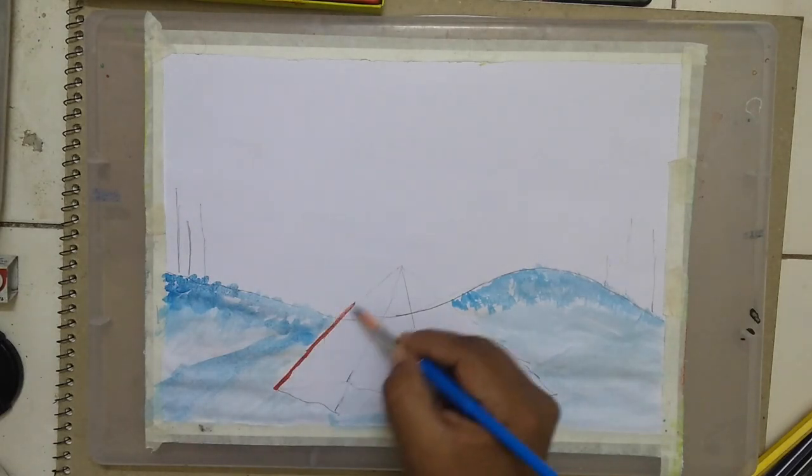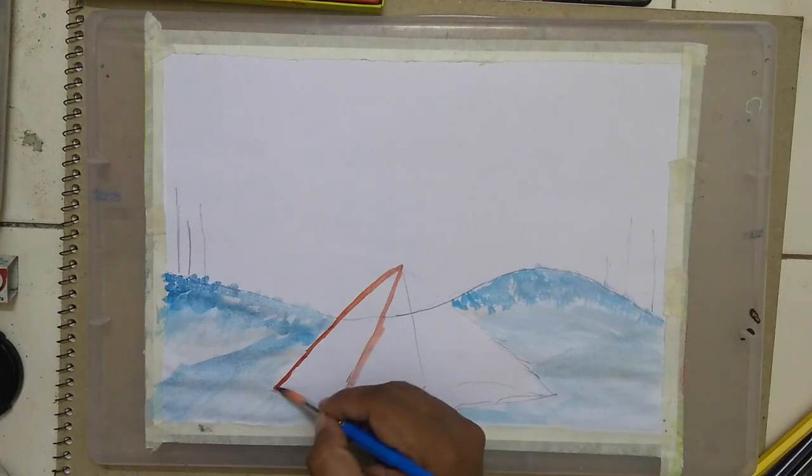And let's use a little brown for the outline of the tent.